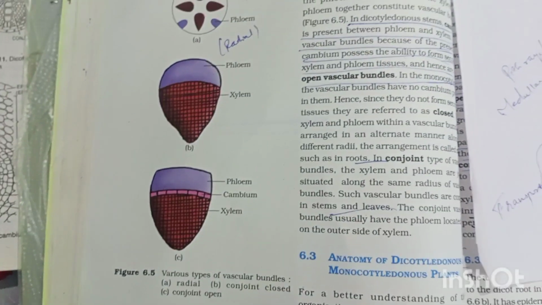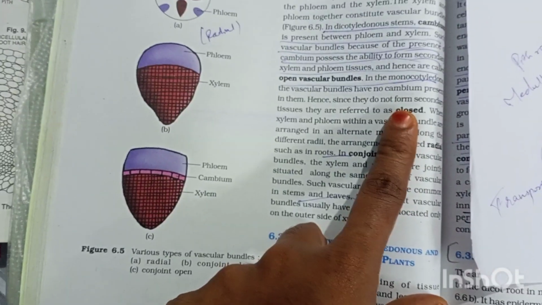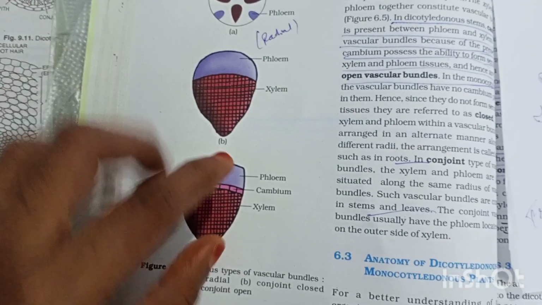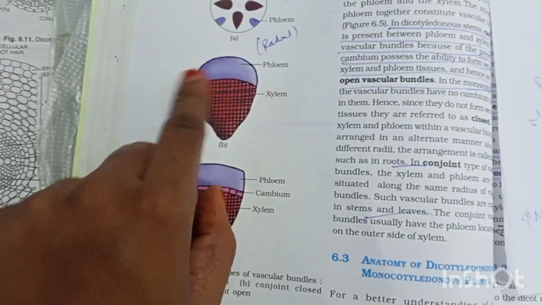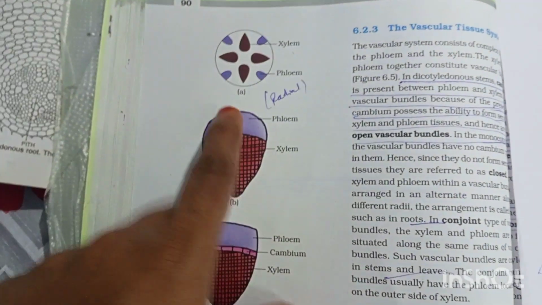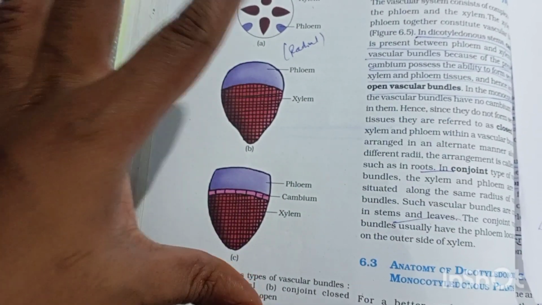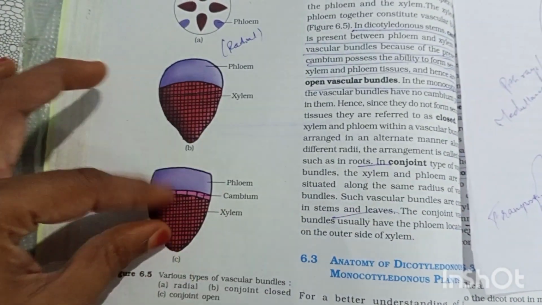When the cambium is present, those vascular bundles are known as open vascular bundles. When the cambium is absent, they are known as closed vascular bundles. Here in this bundle you can see phloem and xylem occur together. In the case of dicots, they are separated by cambium. In the case of monocots, they are not separated by cambium. This kind of vascular bundle in which xylem and phloem occur together is known as a conjoint vascular bundle.